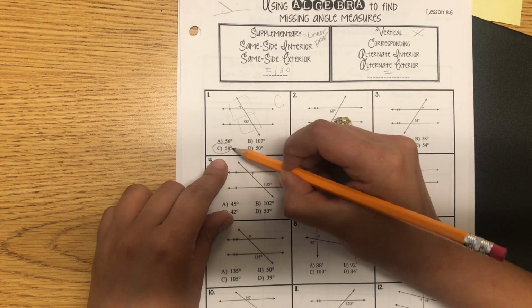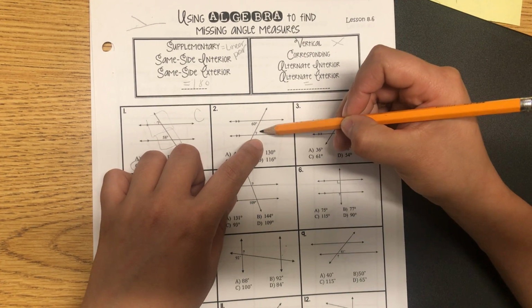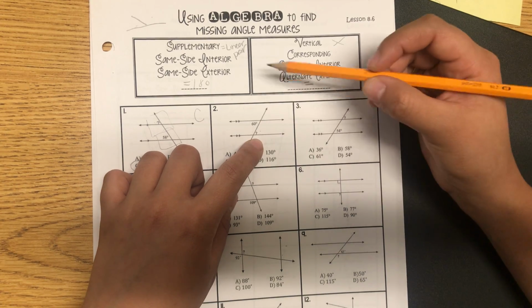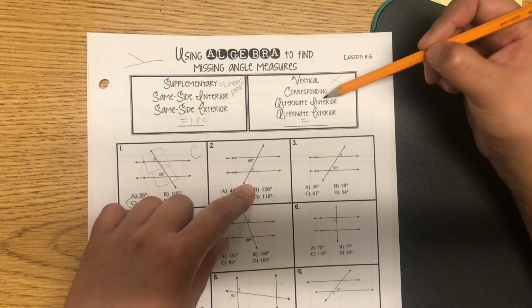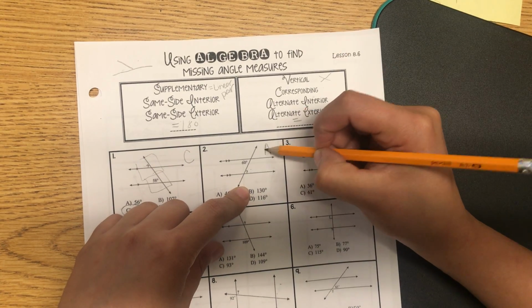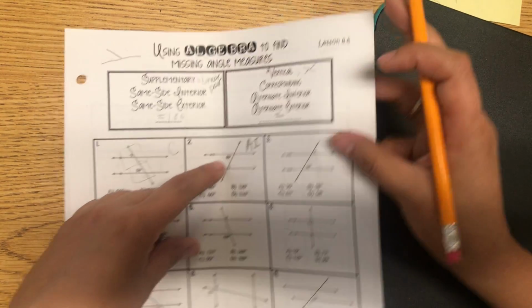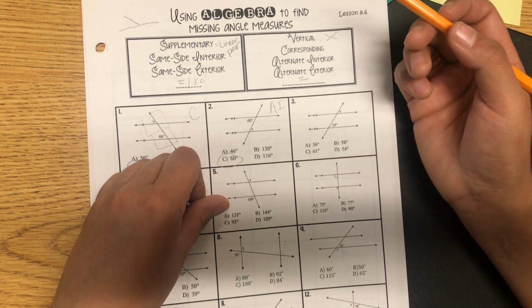So my answer is just 58. If I look at number 2, if I look at where 60 and the question mark are, the positions they're in, they're both inside, so it's interior, and they're on opposite sides, so that's alternate interior. Since it's alternate interior, that means they're equal to each other again, which means since this is 60, this is also 60. So my answer is C.